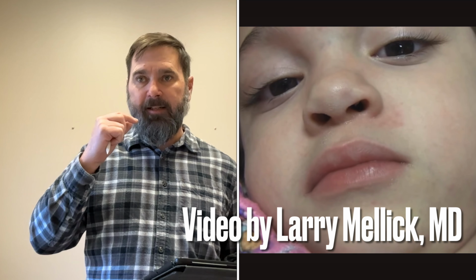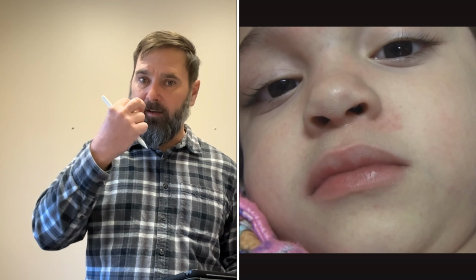Nasal flaring. Nasal flaring is when the patient's breathing and you'll see their nares kind of open up, and that's nasal flaring. Abdominal breathing. So abdominal breathing is, again, we usually don't use our abdominal muscles to breathe. That's our diaphragm and our intercostal muscles. When those become ineffective, we start using our abdominal muscles. When you start seeing somebody with abdominal muscle breathing, especially in kids, that's of concern. And diaphoresis is the medical term for sweating.